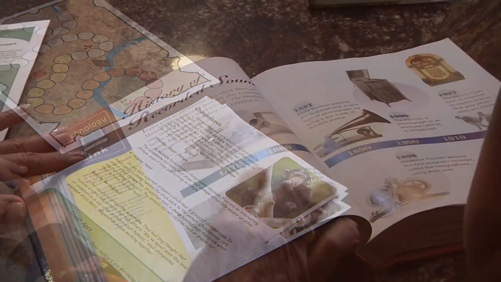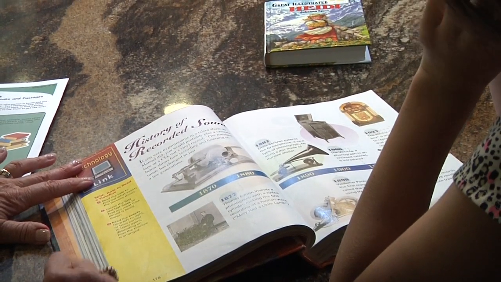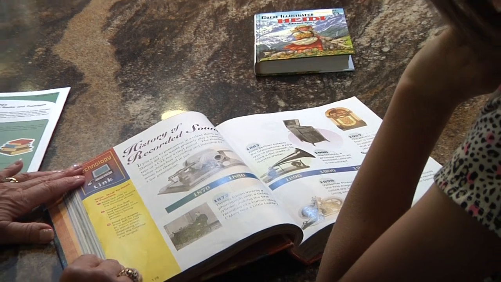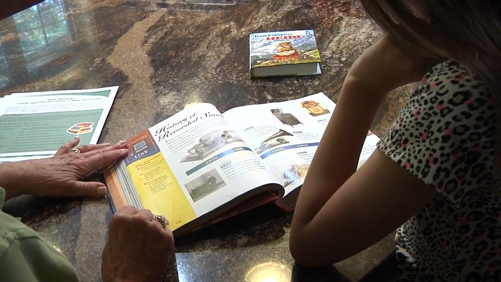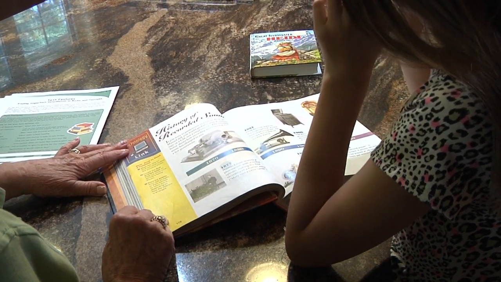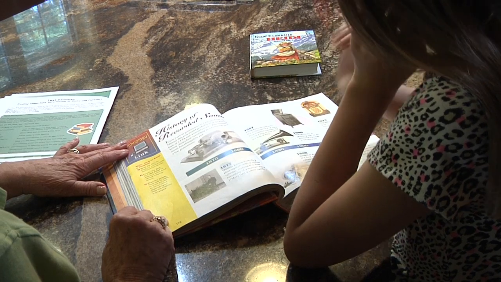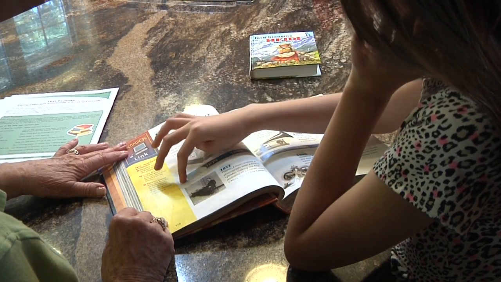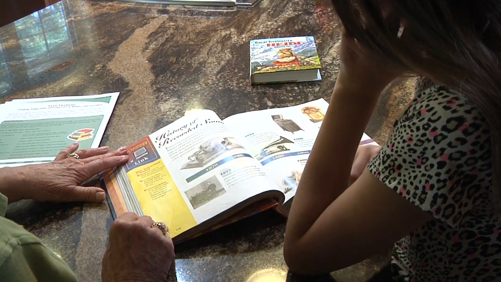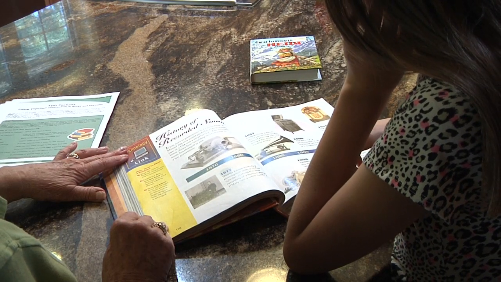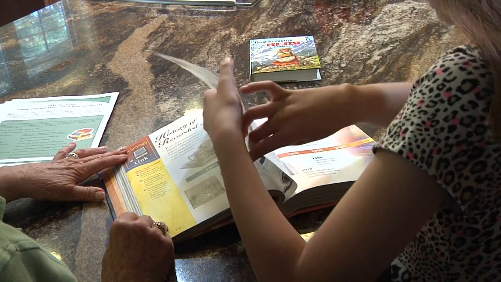Tables and charts provide information in an easy-to-see format. It's a timeline, okay, and that could be a table or a chart. And where does it start? Here. And what's the year there? 1870. Oh my goodness! And how far does it come up into the future?